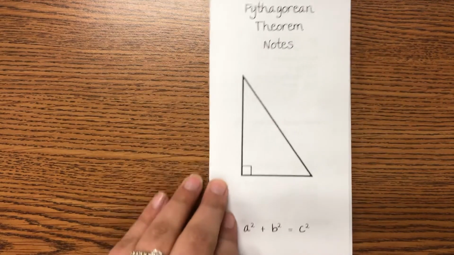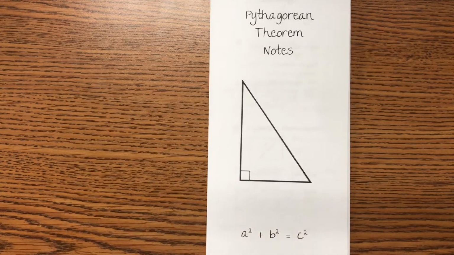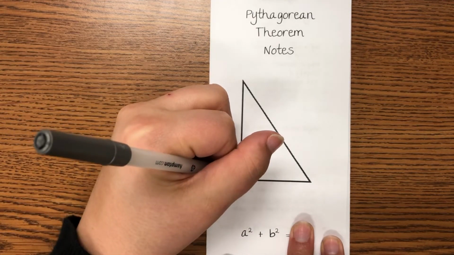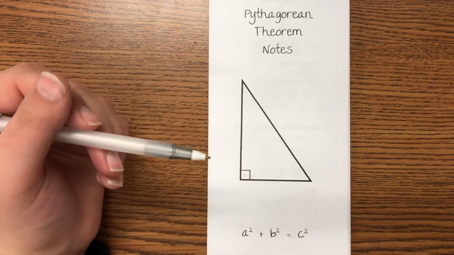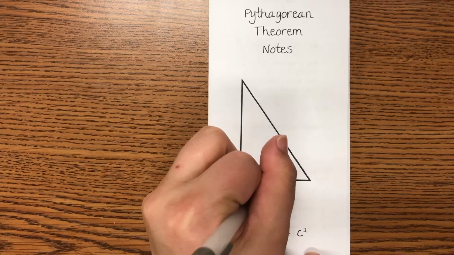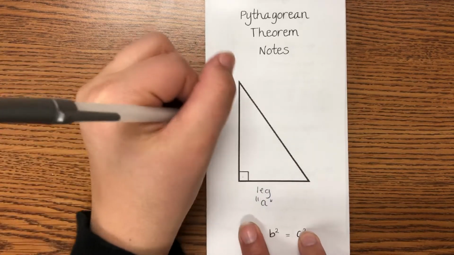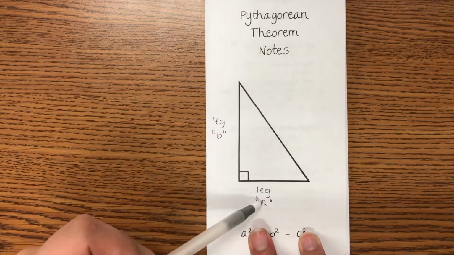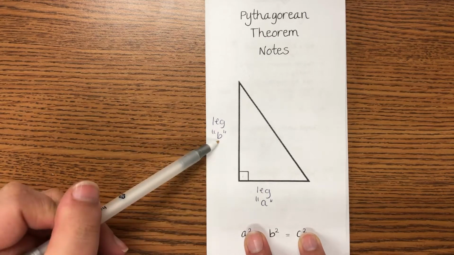So before we get into all that, we're going to talk about the right triangle first. Okay, so we know from previous lessons that this is a right angle. We have a right angle, so that makes this triangle a right triangle. We have this side here, which is a leg, and we call that leg A. Then we have this side here, which is also a leg. We can call that leg B. Now, it really doesn't matter which of these legs gets A or B, because they're both legs. I could have given this one A and this one B.